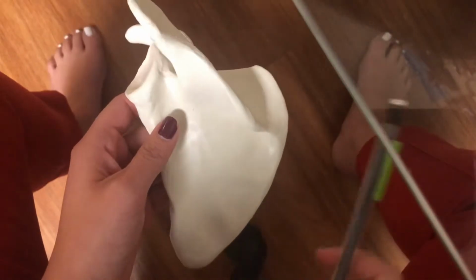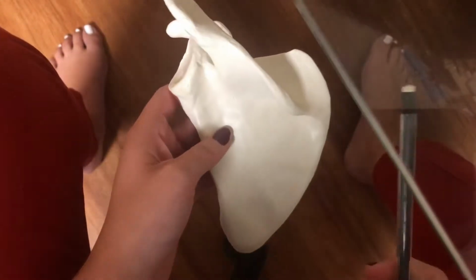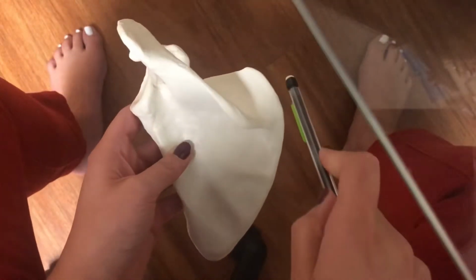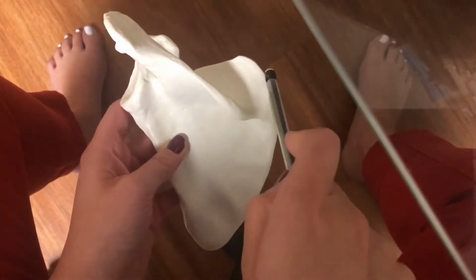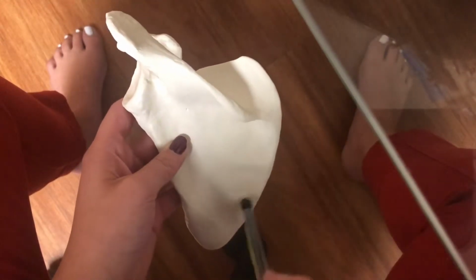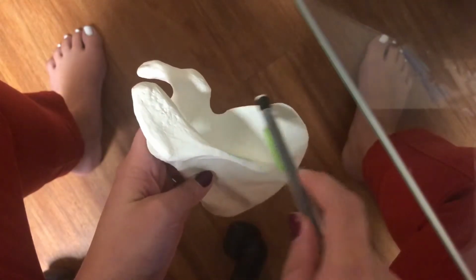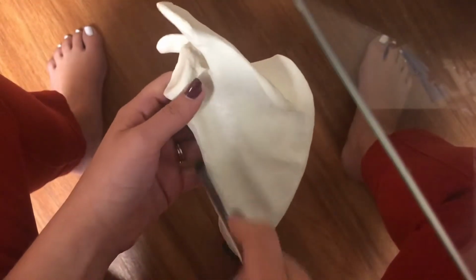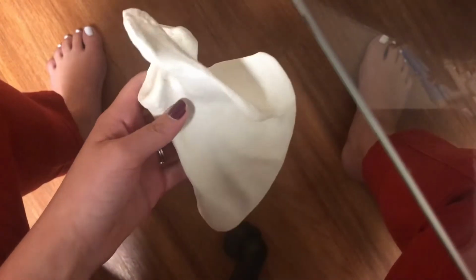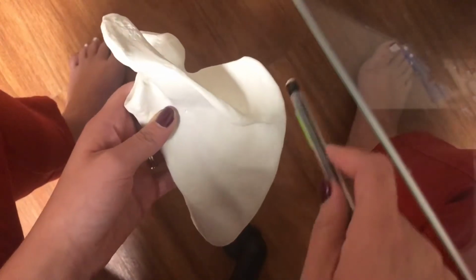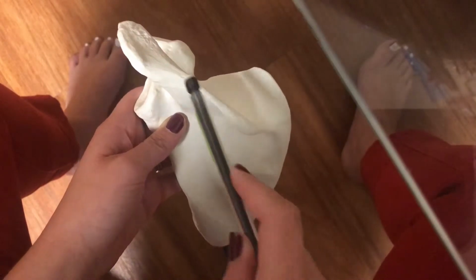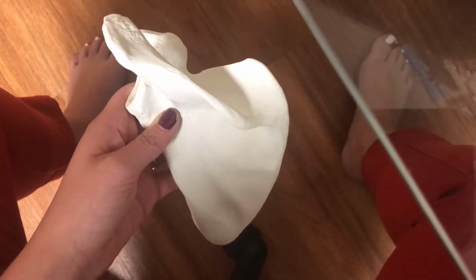So we have three borders that are found within the scapula, and that is, here's our medial border, and then our superior border, and then our lateral border. And so with knowing that, this is our medial border, and then this is the spine, which is found on the posterior side, that makes this the left scapula.